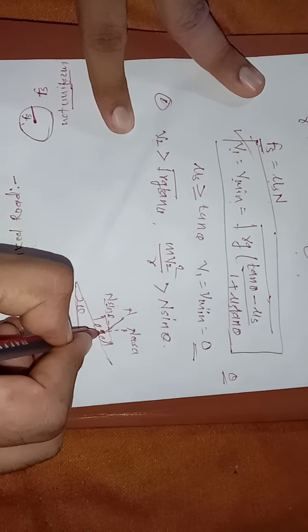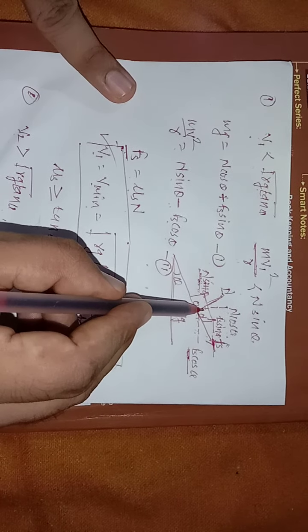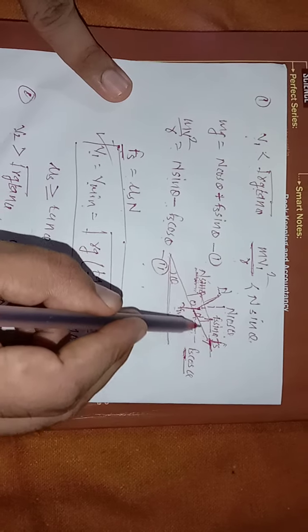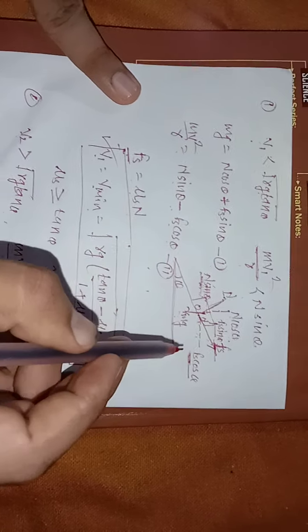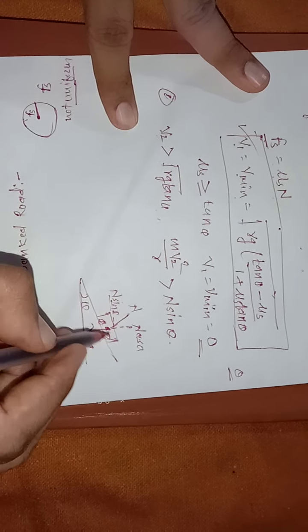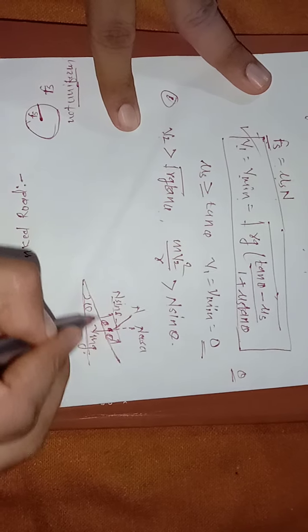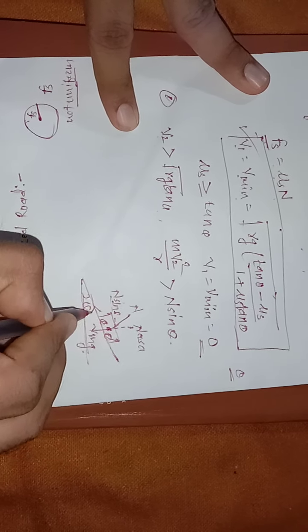But in this condition, just as in the first condition we took the force of static friction, here also the force of static friction between the road surface and the tires of the vehicle acts along the banked road, but in the downward direction.